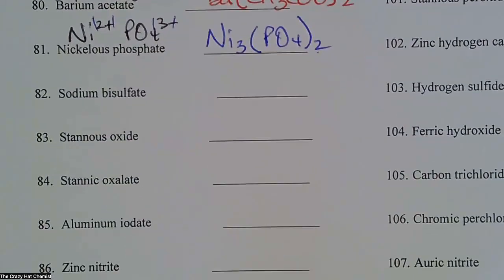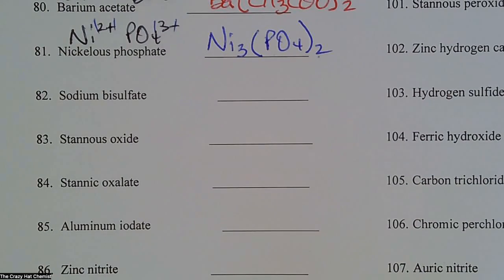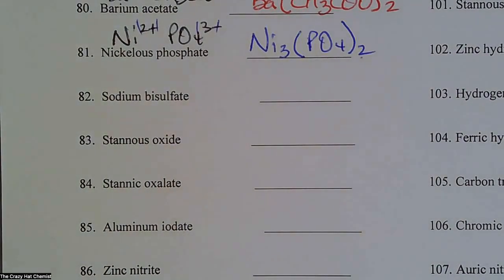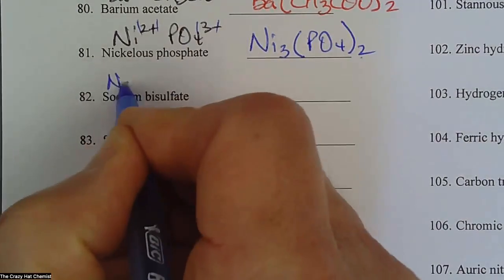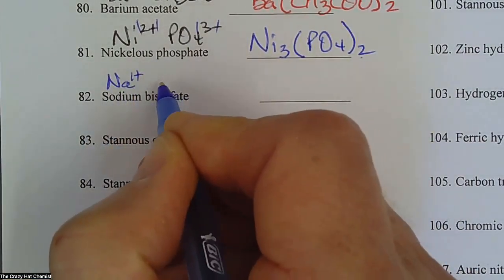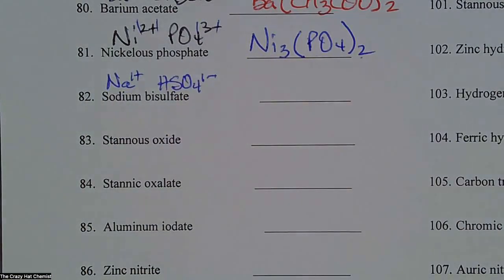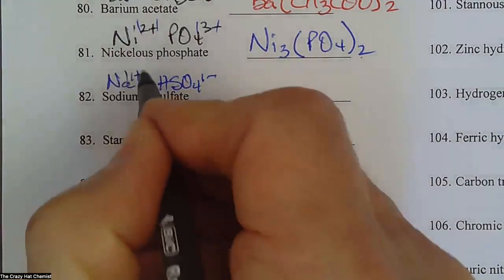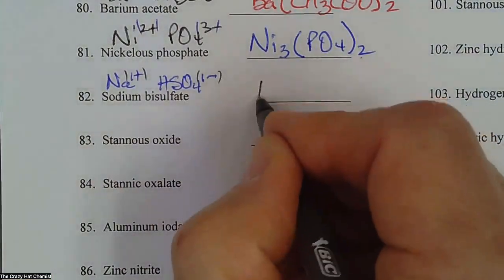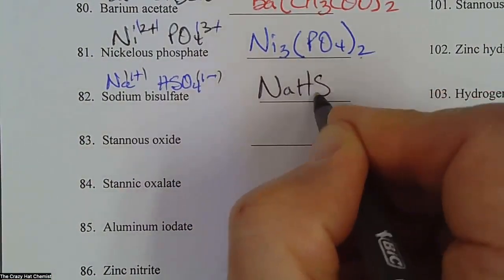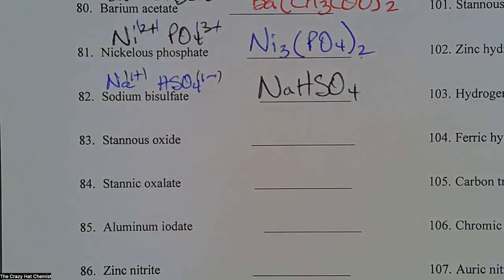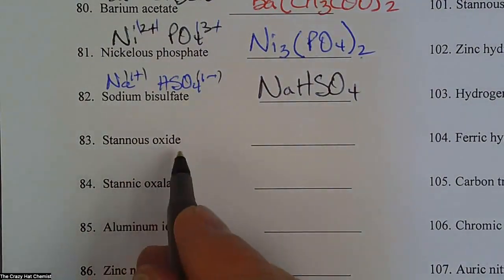All right. Next one is sodium bisulfate. So sodium is Na 1 plus, bisulfate is HSO4 1 minus. We're going to take the absolute value of these two numbers, flip the numbers, bring it down. We get NaHSO4.